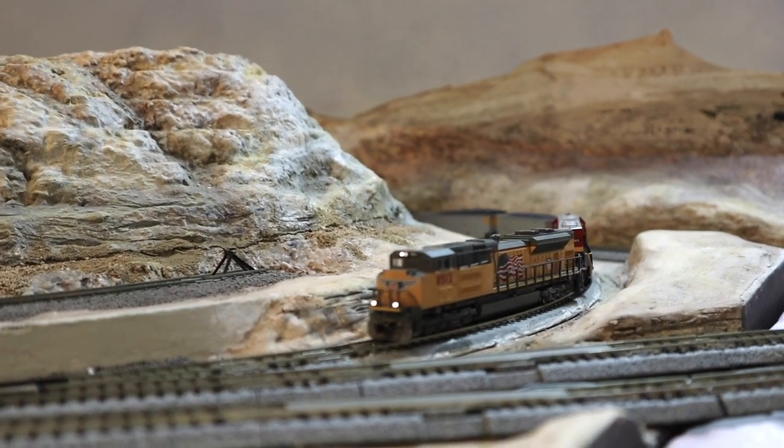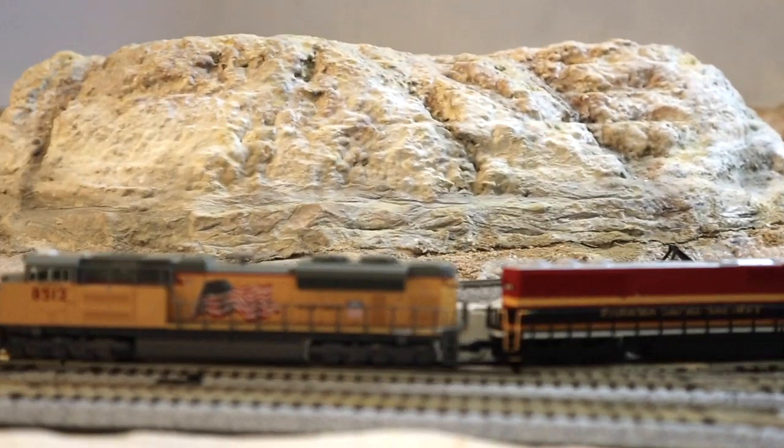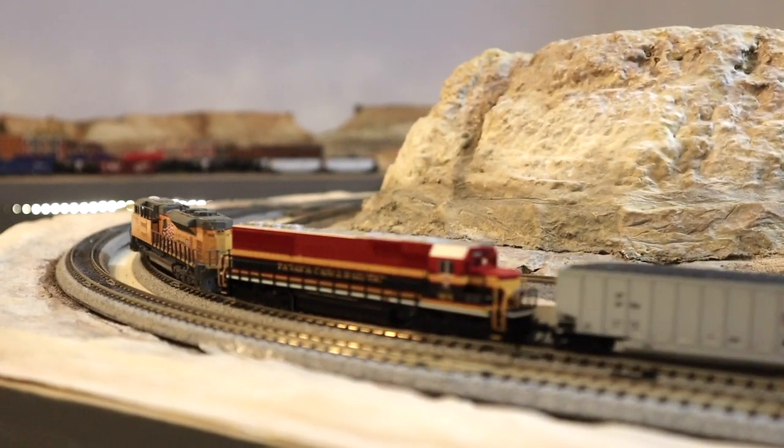Now it emerges from the eastern helix onto the scenic part or upper level of my layout. Then it continues westbound.